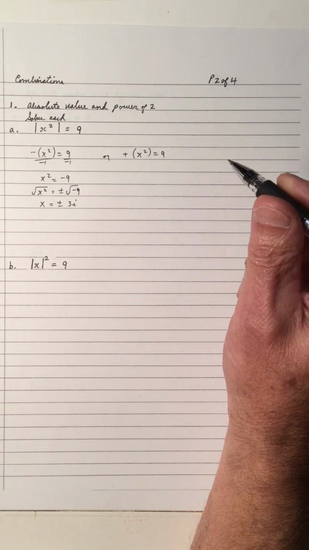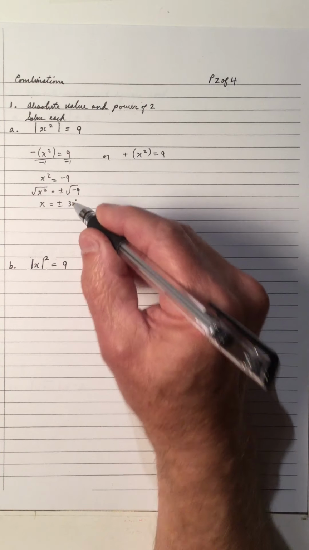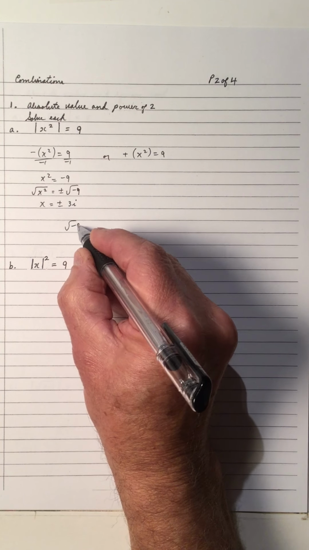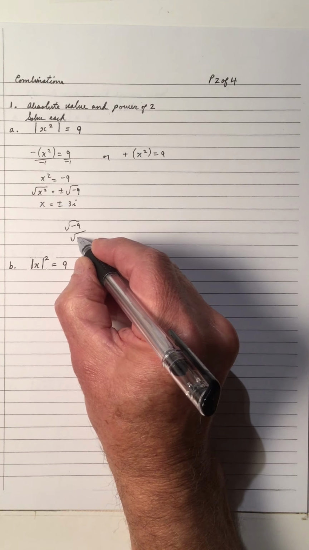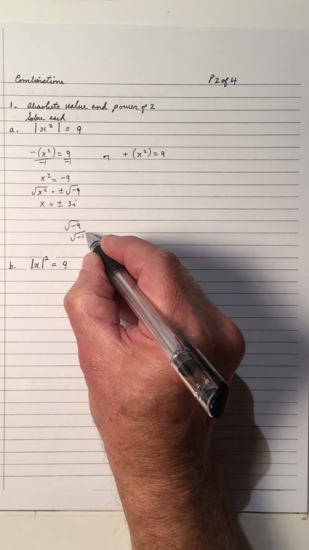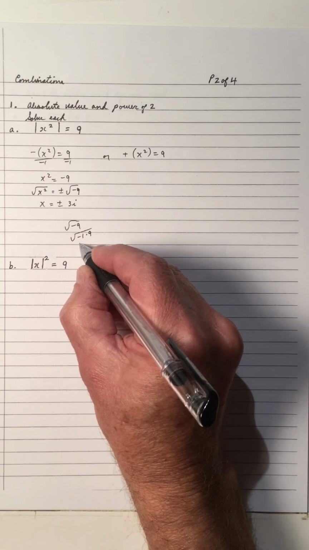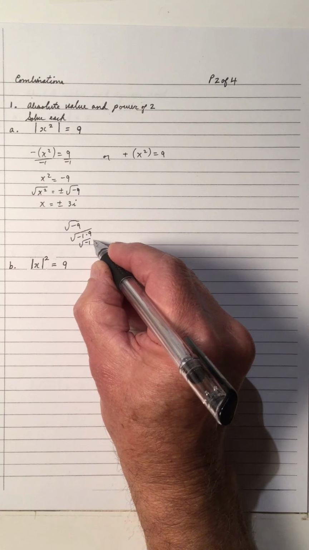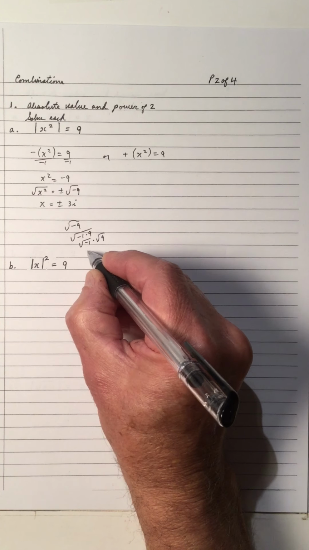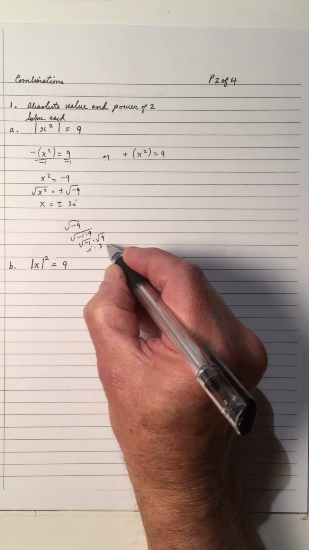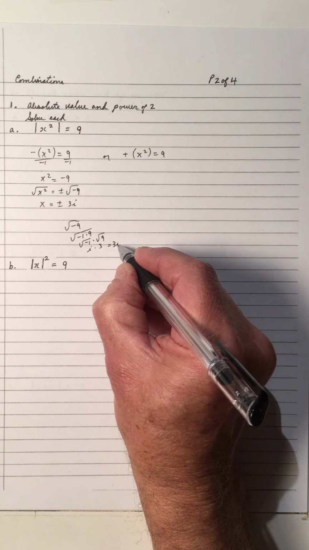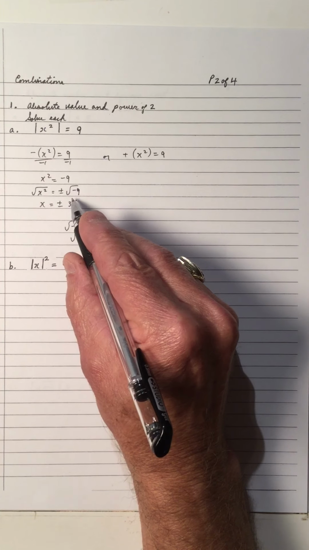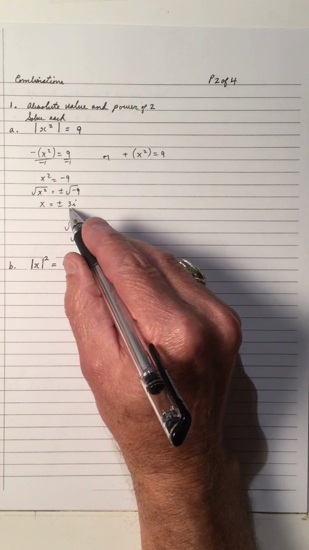I did a unit on imaginary numbers. And the square root of a negative 9 is the square root of a negative 1 times 9, which is the square root of negative 1 times the square root of 9. So it's an i times 3, or 3i. Look back on my unit on imaginary numbers.